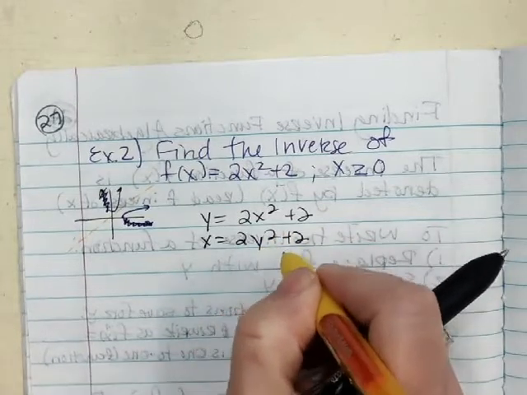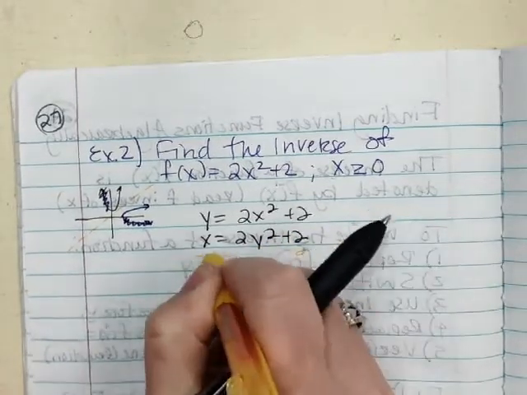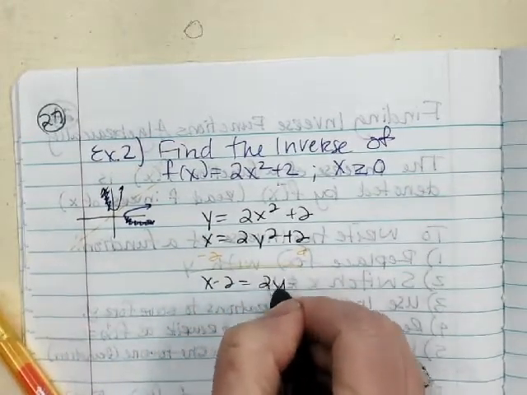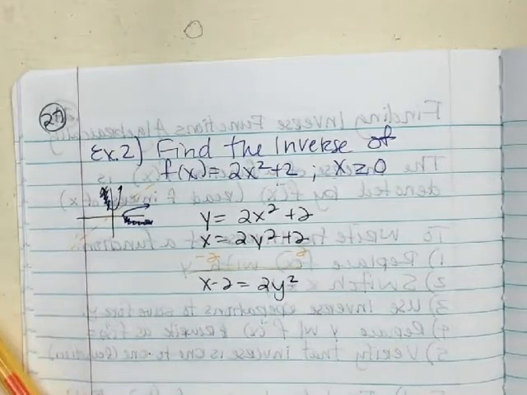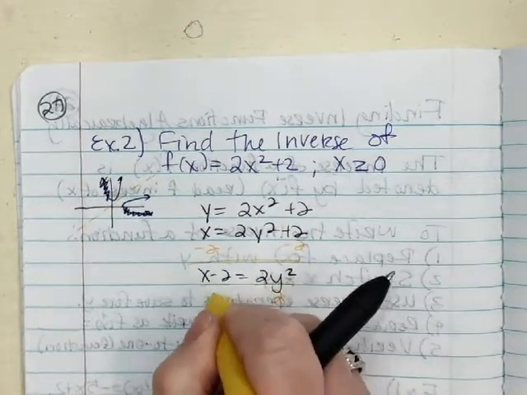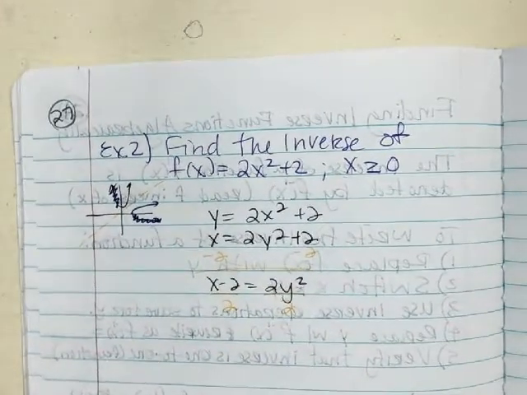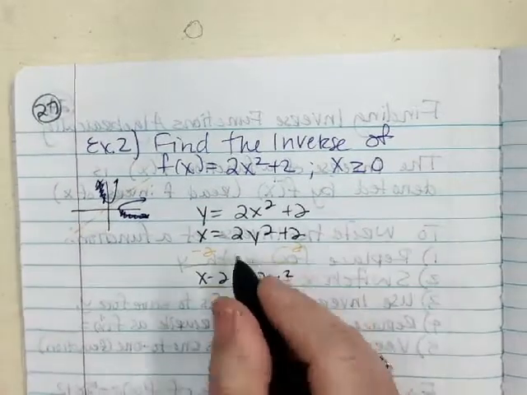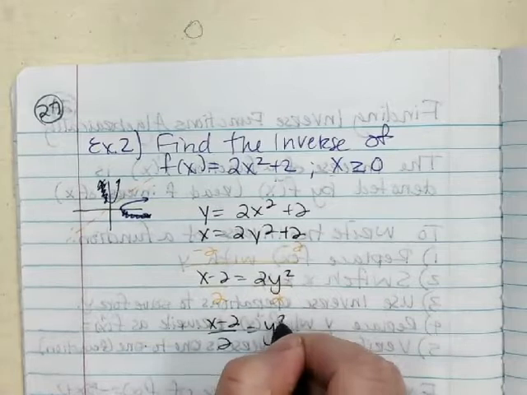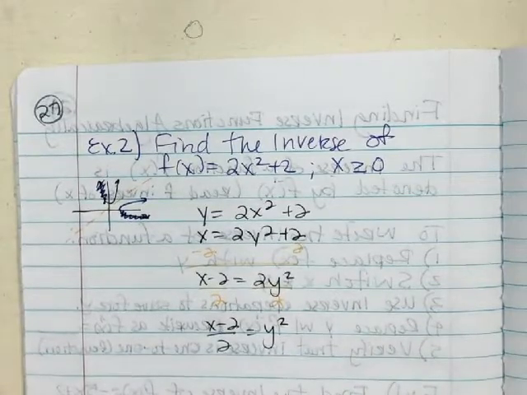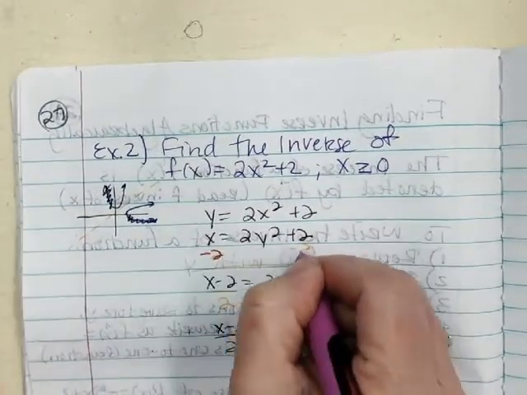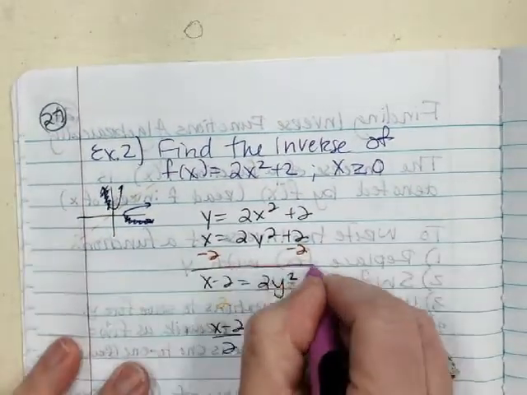So I'm going to subtract the 2, and I'll have x minus 2 equals 2y squared. I'm going to get rid of that multiplying by 2 by dividing out the 2, and I'm going to have this: x minus 2 over 2 equals y squared. I don't even know if y'all can read that yellow, so let me go back and do it in maybe pink and see if that shows up a little bit better.